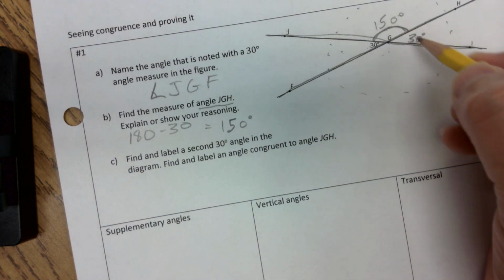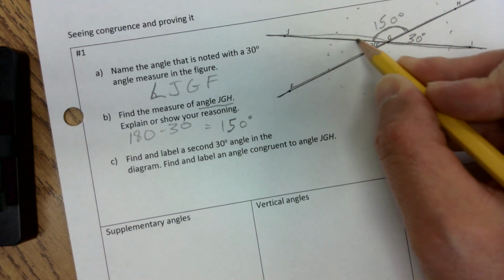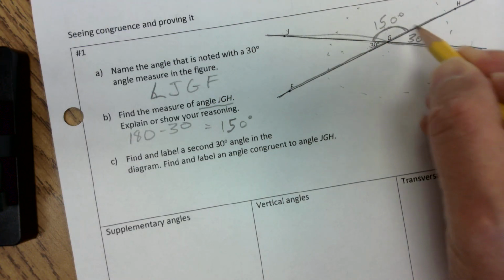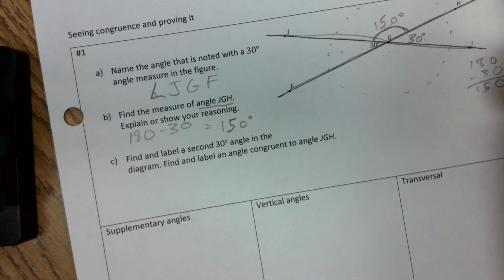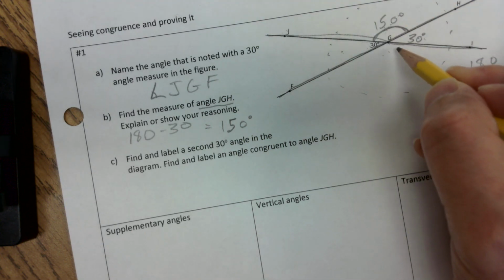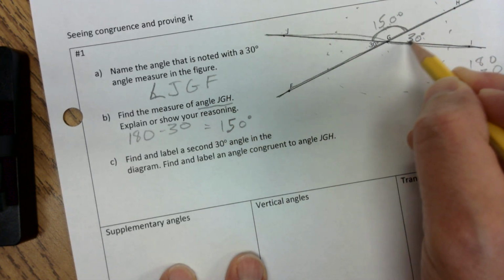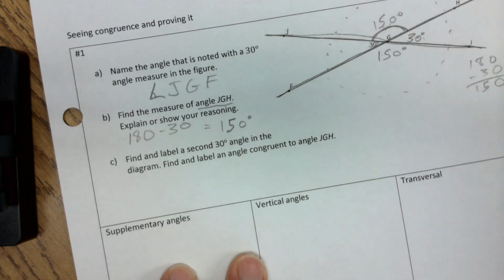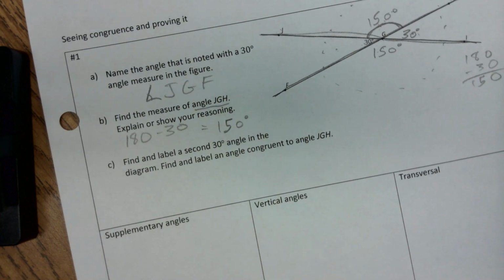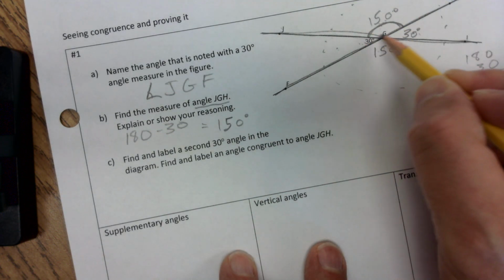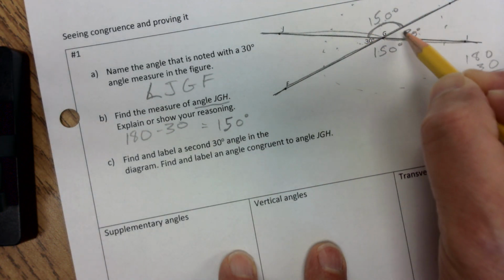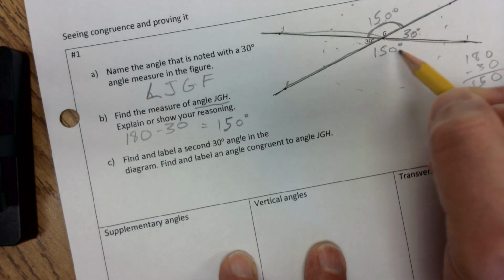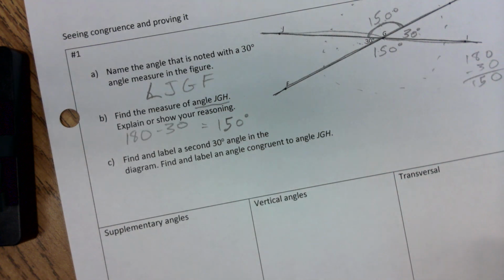Sorry if that was off the grid. I chose this straight line here, 150 plus 30 will equal that 180 right there. I can look at this line right here, and I can see that this 30 plus this 150 will add up to 180, right? And you'll notice that these angles are definitely across from each other. They're the same, and then these angles that are across from each other are the same.